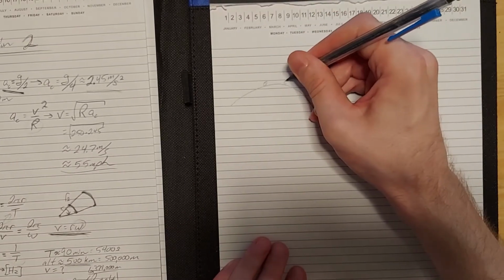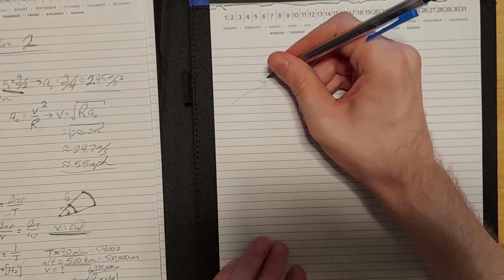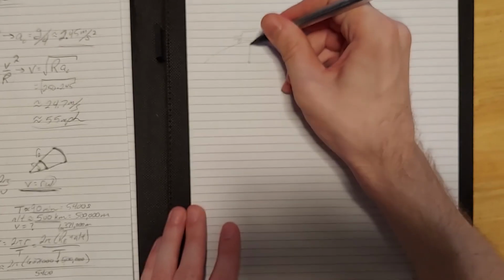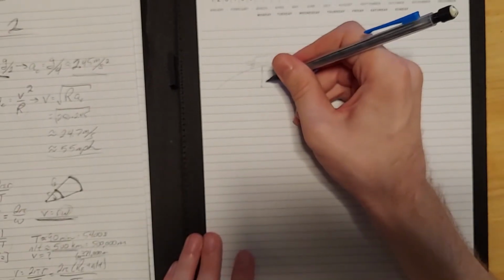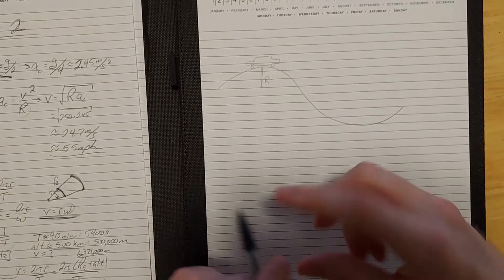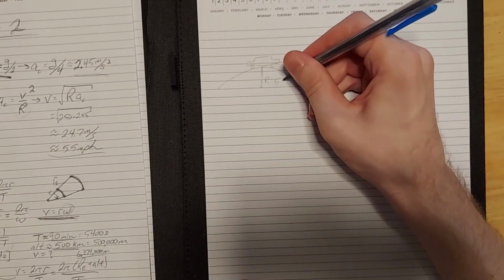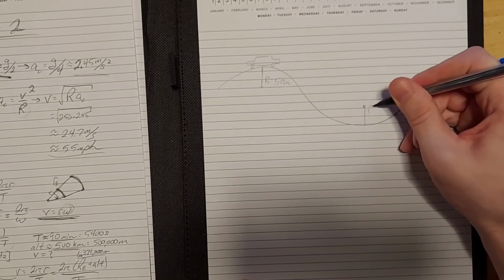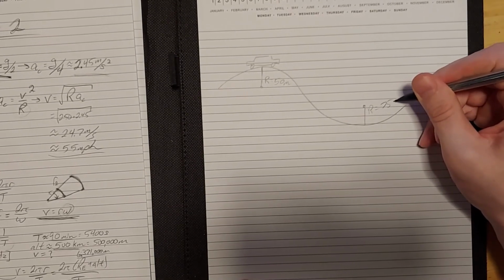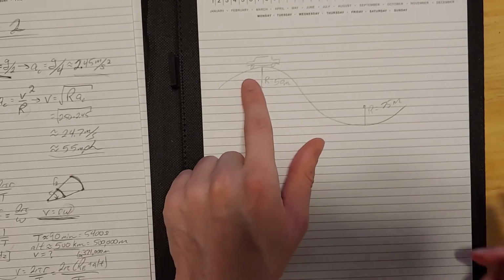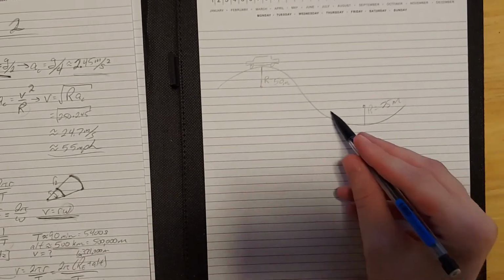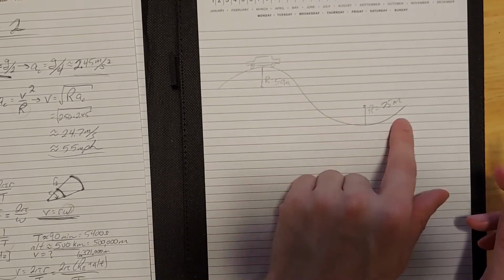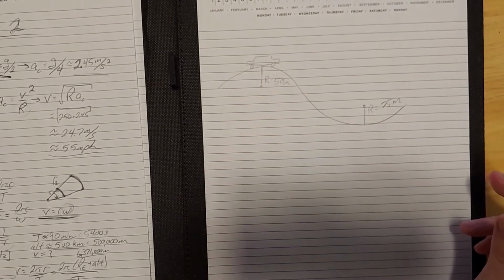So let's say you're in a car or something, and you're going over a hill. Let's say the radius of this hill is r equals 50 meters. And let's say down here, we've got r equals 75 meters. So this is a more gentle hill than this one is, or this isn't a hill, this is a dip. This dip is more gentle than the top of this hill because this has a smaller radius.